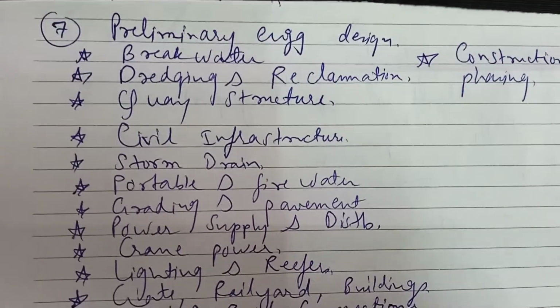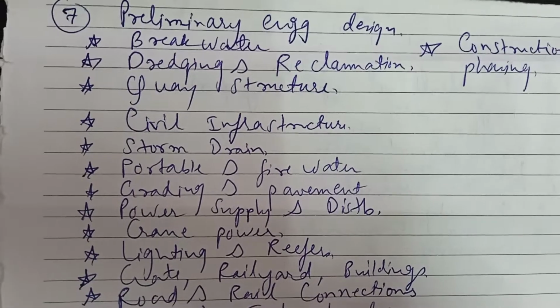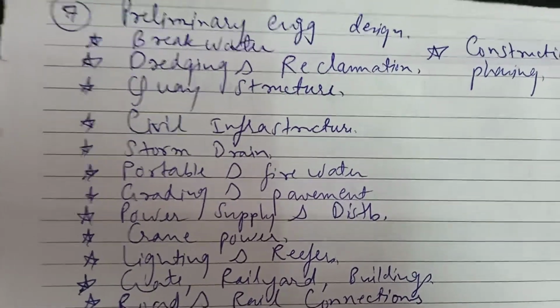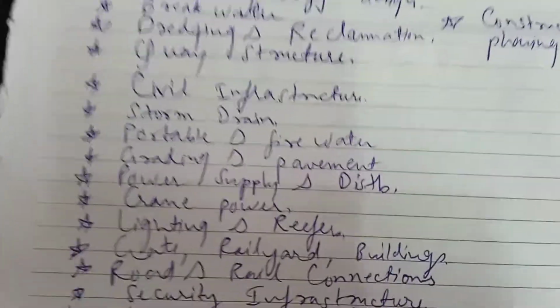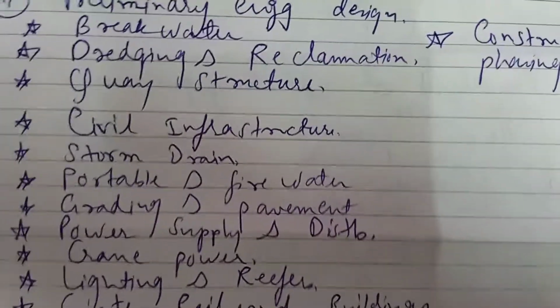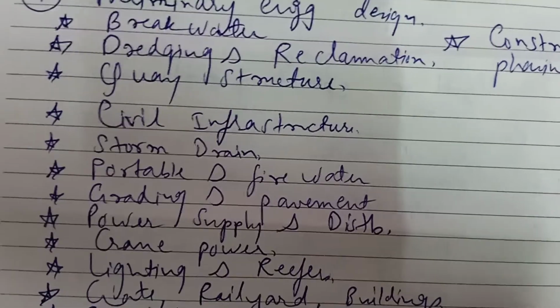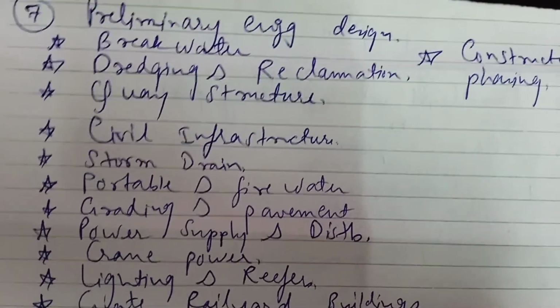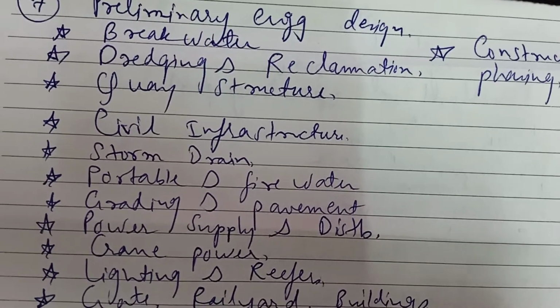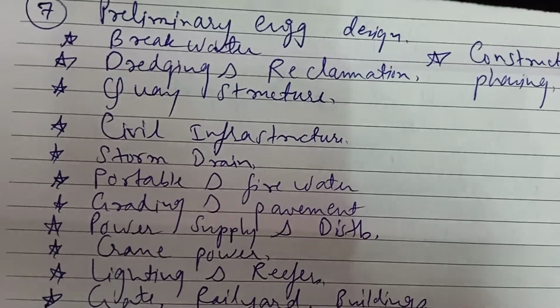Grading and pavement is regarding the floors and the floor structure of the port, such as the various usage of cement or blocks of cement which will be used in the port surfaces.